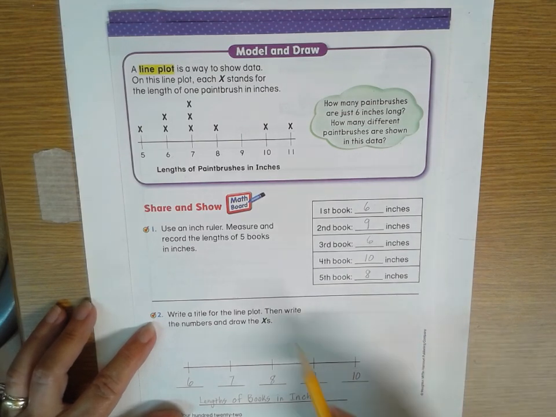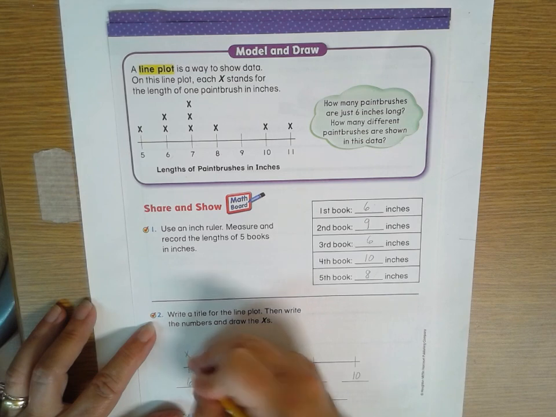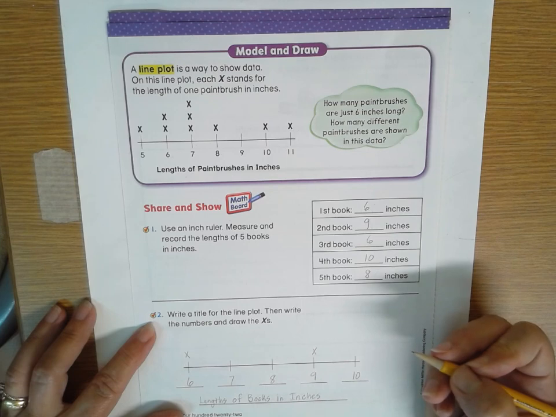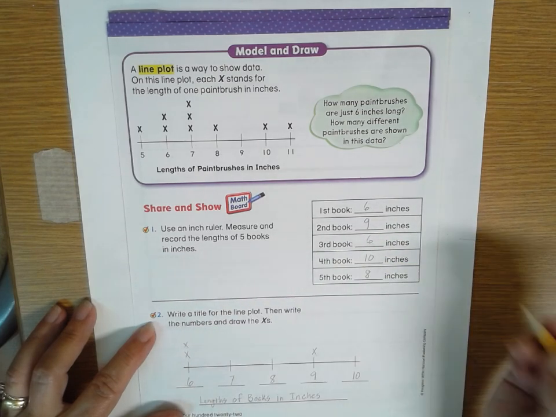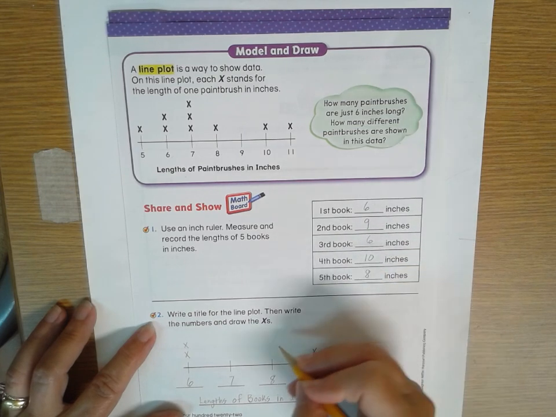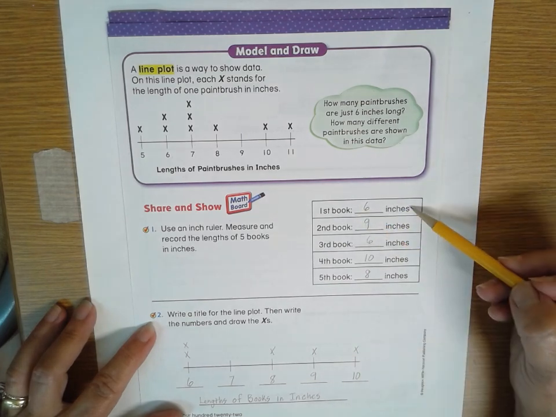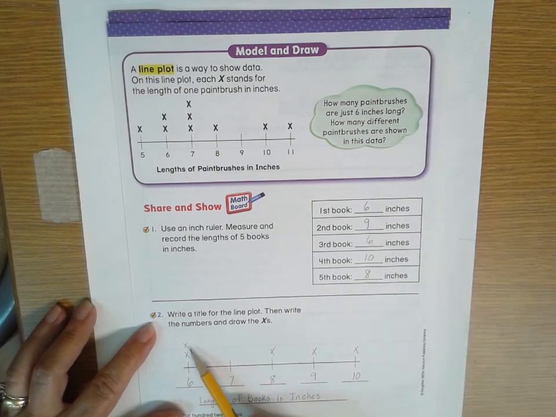Now I'm going to draw my X to show my data. So I have one book that is 6 inches, so I'm going to put an X there. One book that is 9, put an X there. Another book that was 6, so I'm going to go back to the 6. One book that was 10, and one book that was 8. Now, I measured 5 books. 1, 2, 3, 4, 5. So I should have 5 X's. 1, 2, 3, 4, and 5.